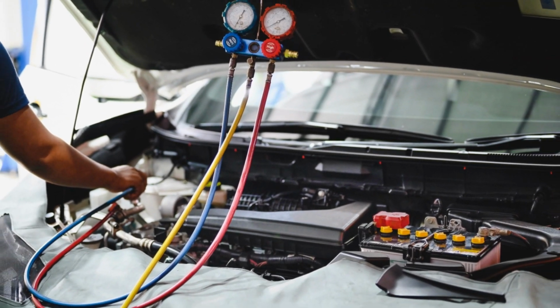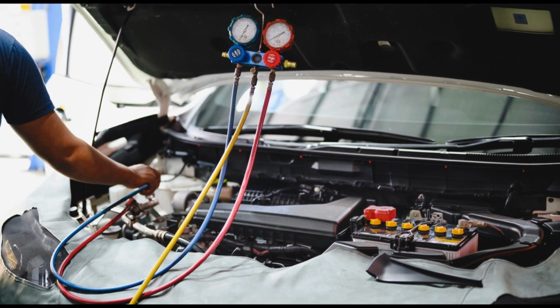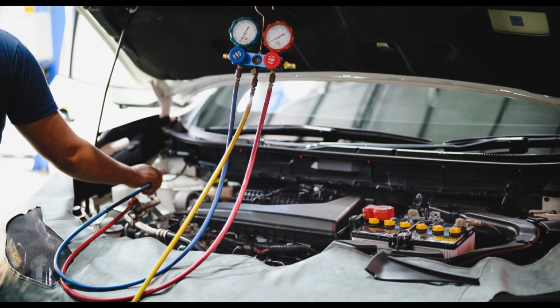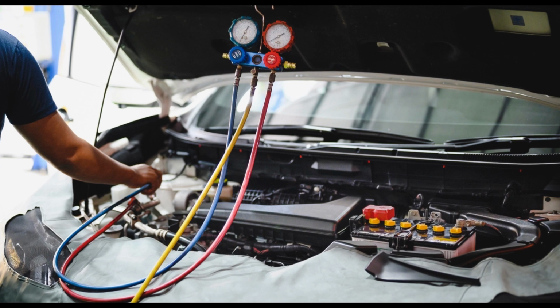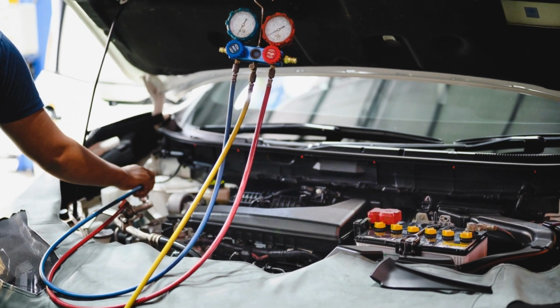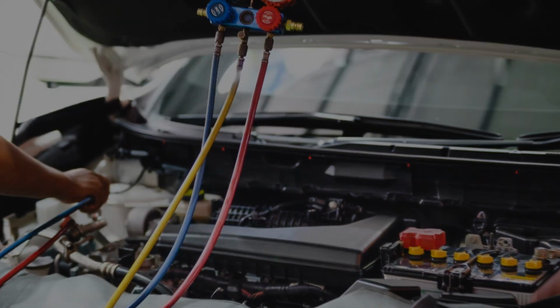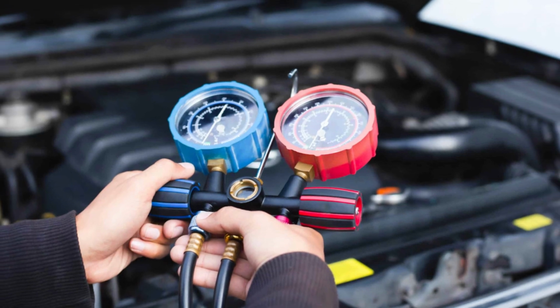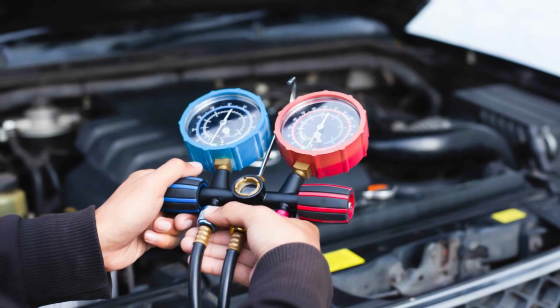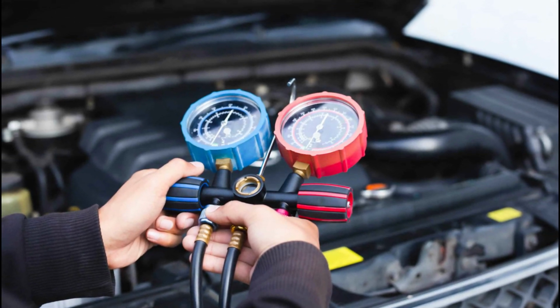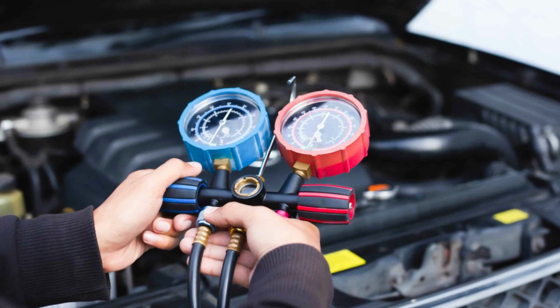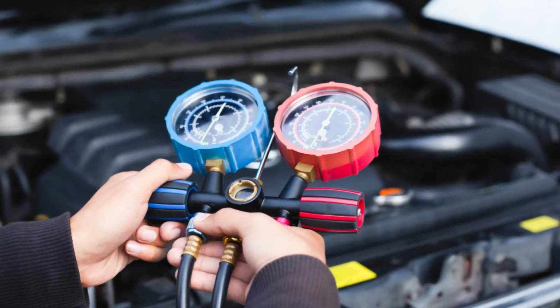Diagnosing a bad AC pressure switch. This requires some technical know-how. First, a mechanic will need to check the refrigerant levels in the system to ensure that low refrigerant isn't causing the problem. Next, they'll test the pressure in the system using special gauges to verify that the pressure is within the normal range. If the pressure is fine, but the AC system still isn't working correctly, the switch itself will need to be tested or replaced.